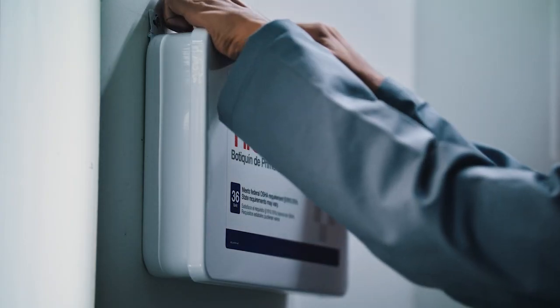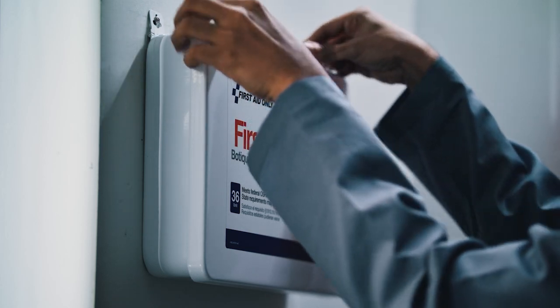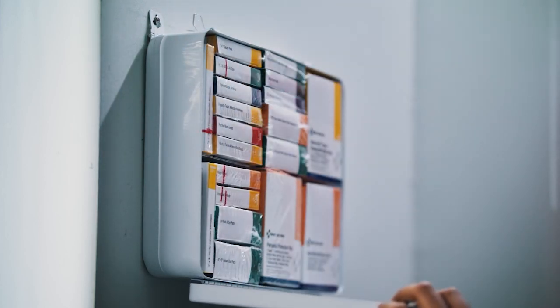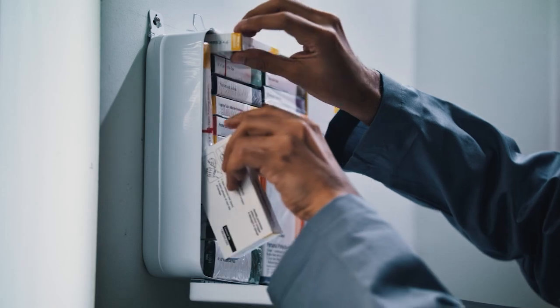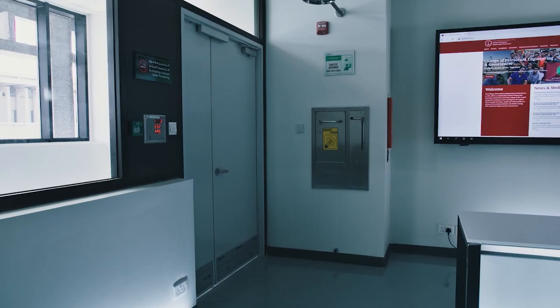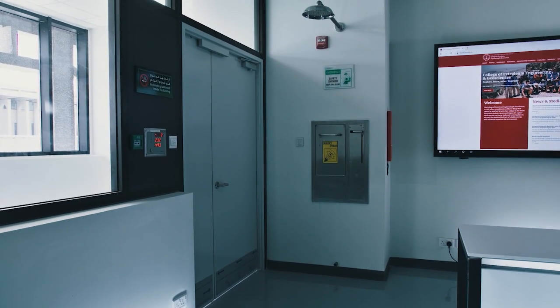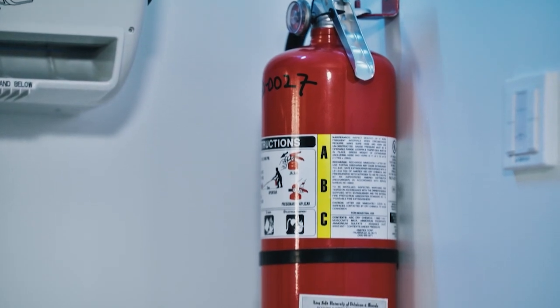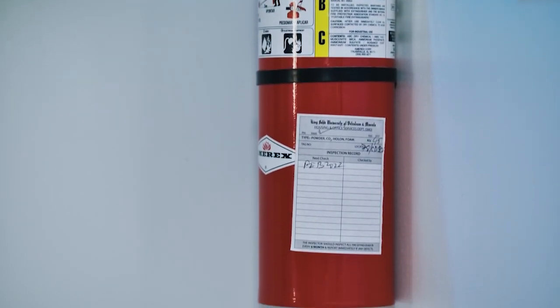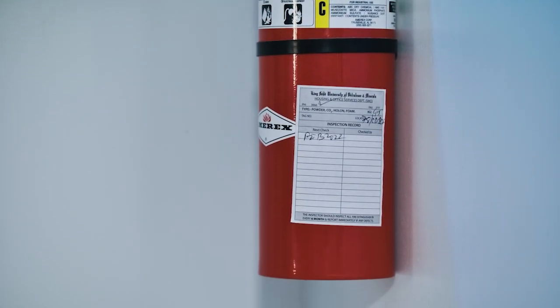Practice walking to them. If your laboratory is equipped with more than one of these items, note the location of those closest to you. Some of this safety equipment, such as fire extinguishers, is tested periodically and will have a tag including the date that testing is due.